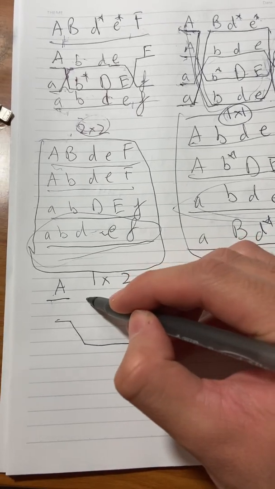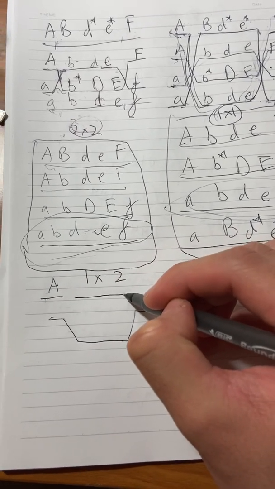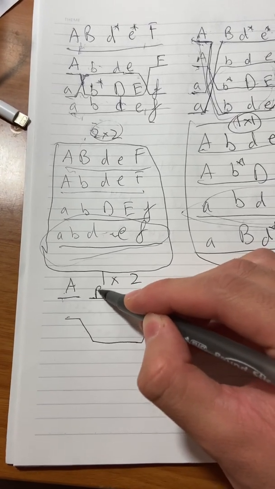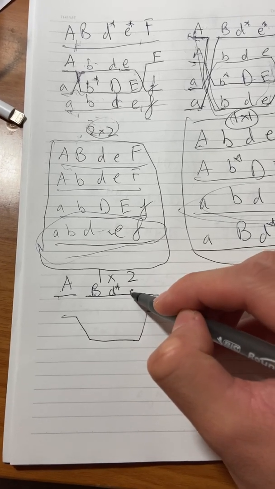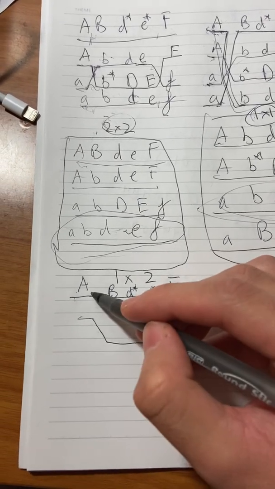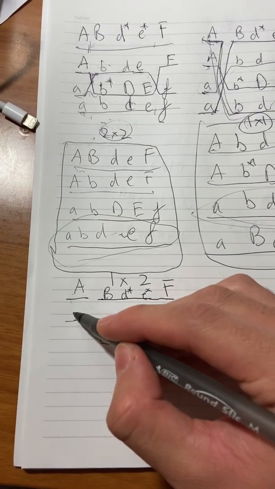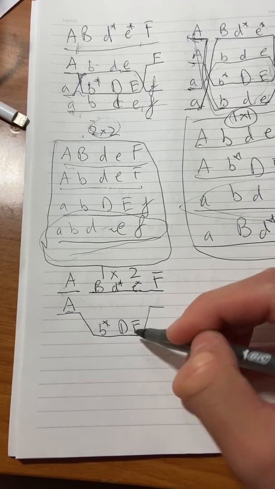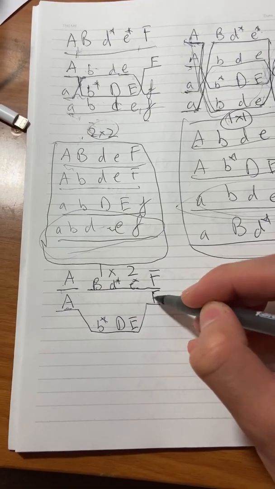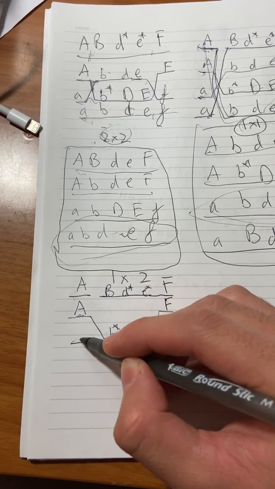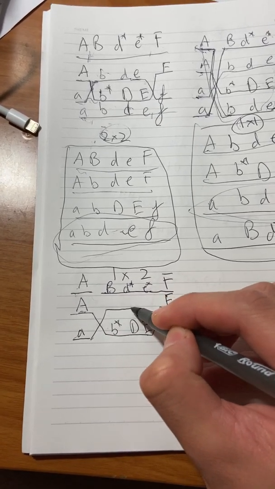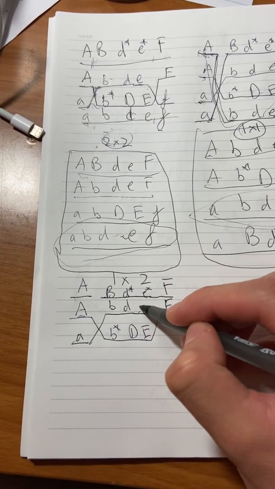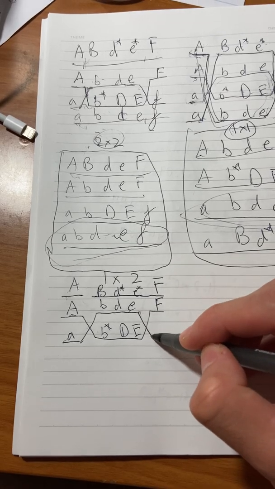is the first site is going to be a site 1 cut, right? We're going to have A, B, D star, E star, F, right? And this is going to be broken here. A, B star, D, E, F. And now we're going to have A, here we go, A, B, D, E, F.